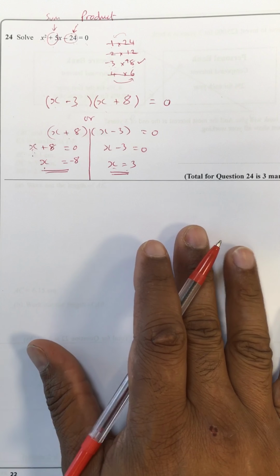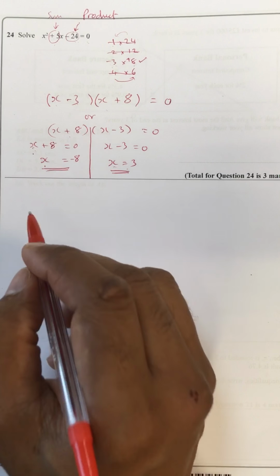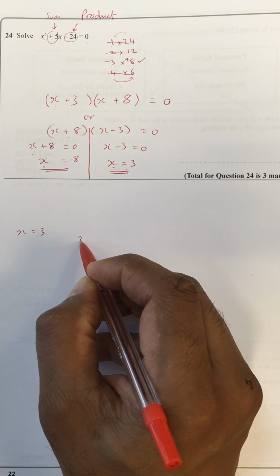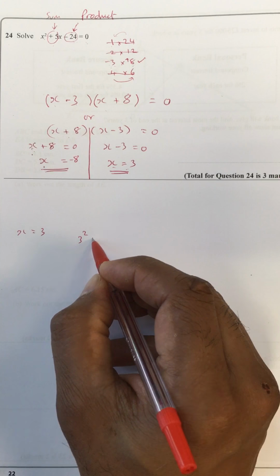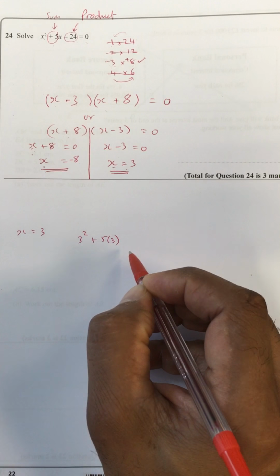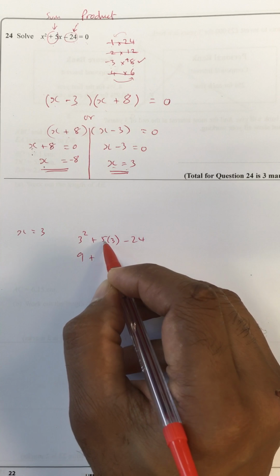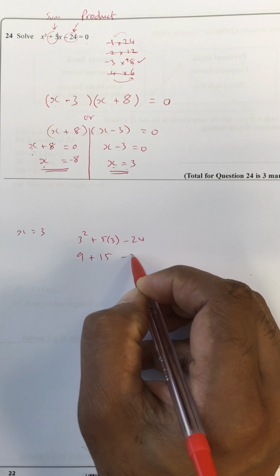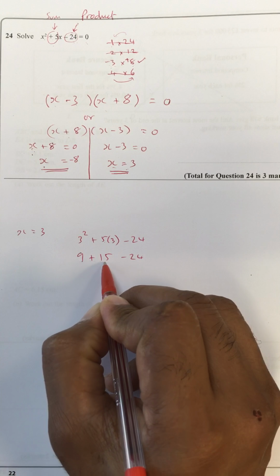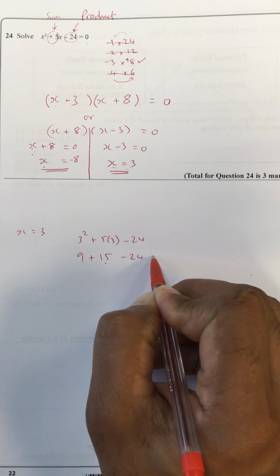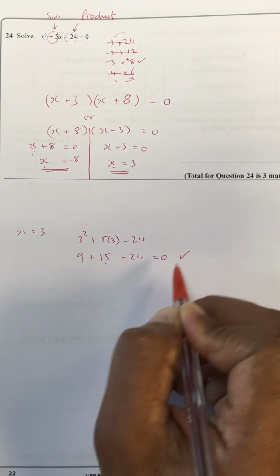Since we've got some time, I'll just run through and show you how you could double check. So if I said x equals 3, I could put it into this equation and say 3 squared plus 5 times 3 minus 24. That's going to be 9 plus 15, which is 24, and 24 take away 24 is going to equal 0. So this one will definitely work.